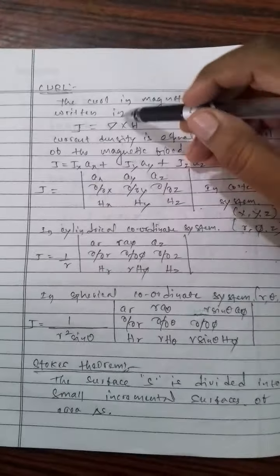Now, del cross H is equal to the closed integral of H dot dl over delta S. The normal to the incremental surface area delta S is an. So that del cross H is equal to del cross H dot an. Here it is an incremental surface area, and the normal to that is an.